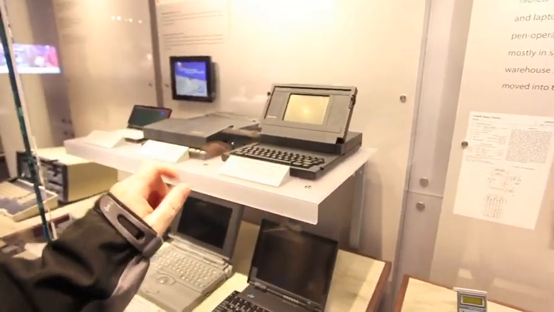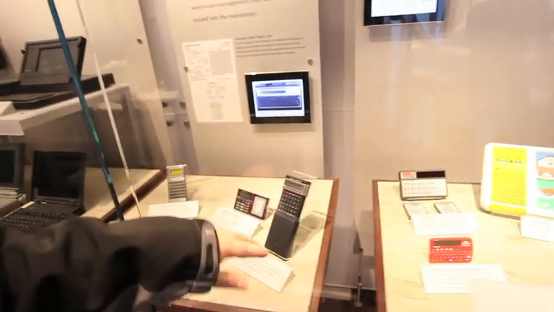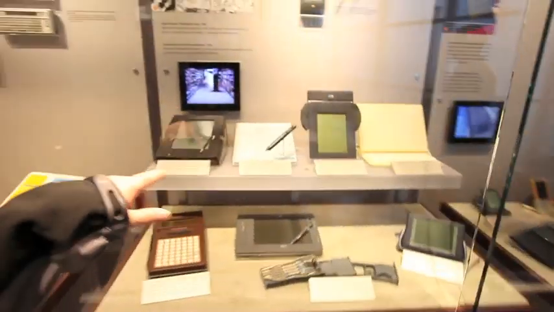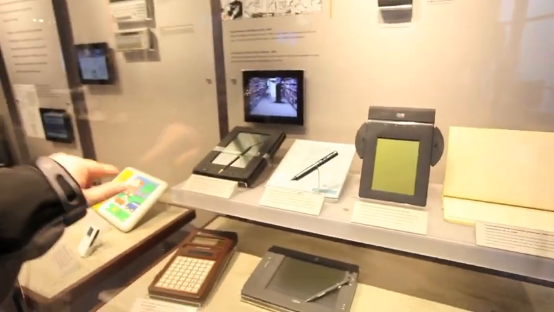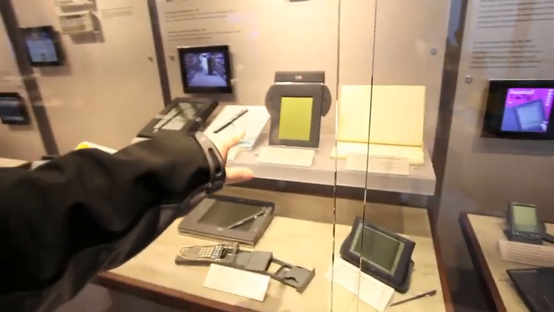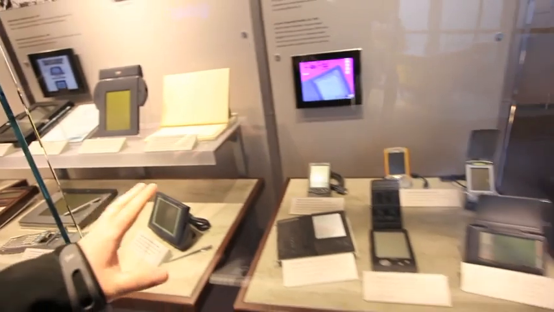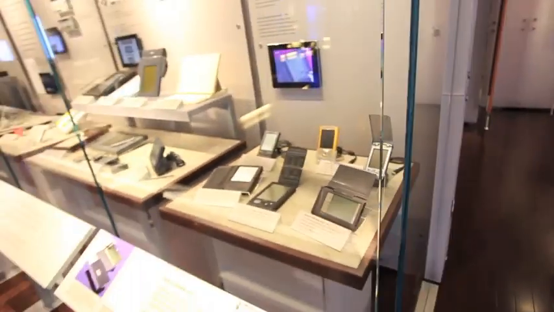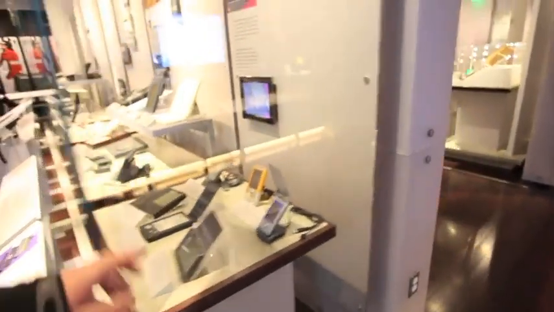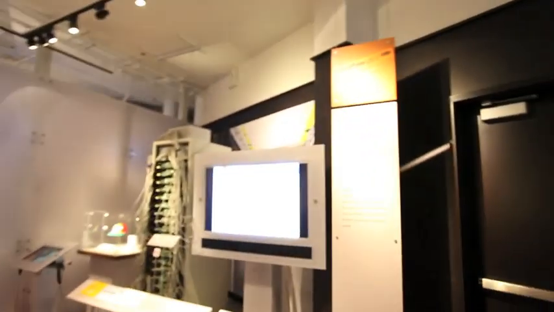Grid Compass laptop, 82. All sorts of different calculators. And now we're getting into tablet computers, the Grid Pad and the EO. And these inform what is now the iPad or the Motorola Zoom that just came out. So where do we take from there?